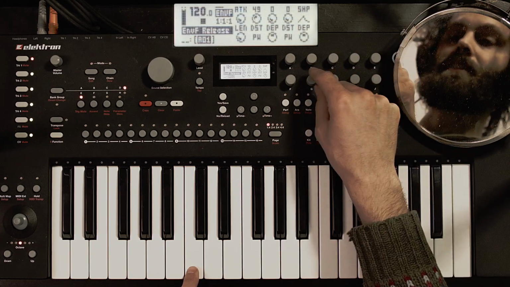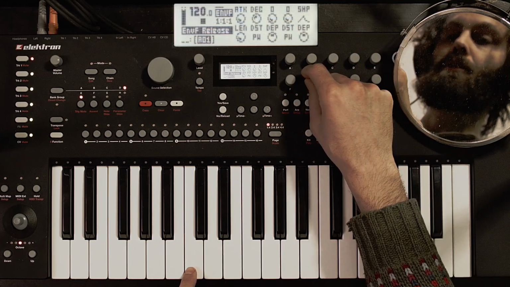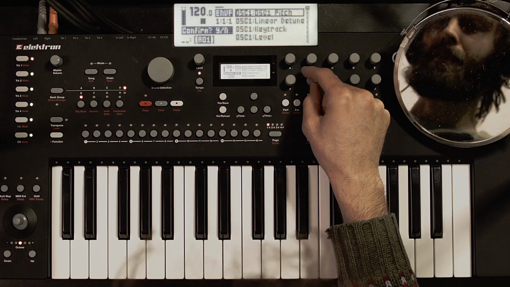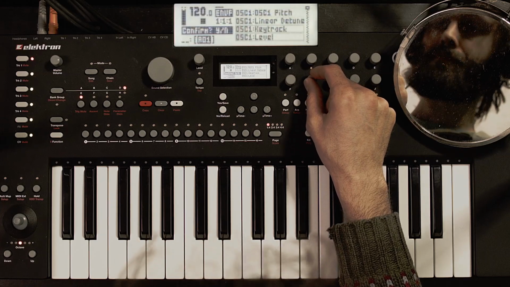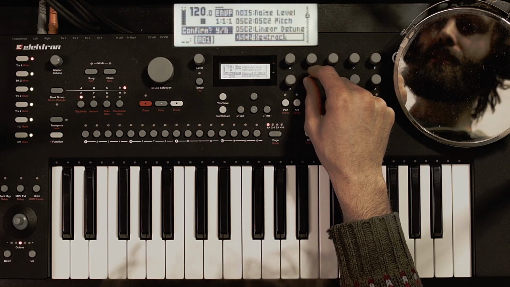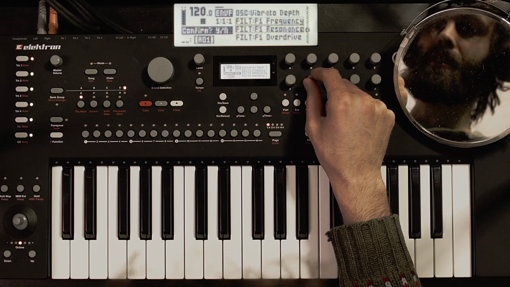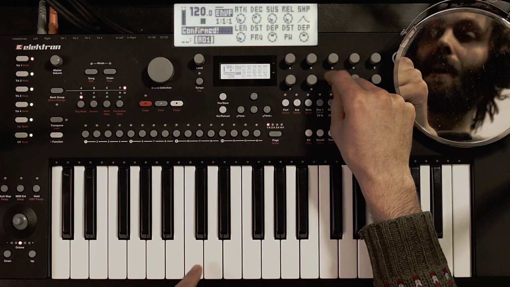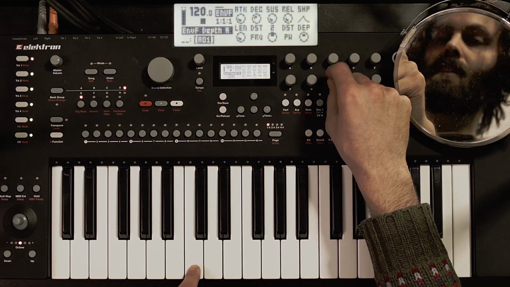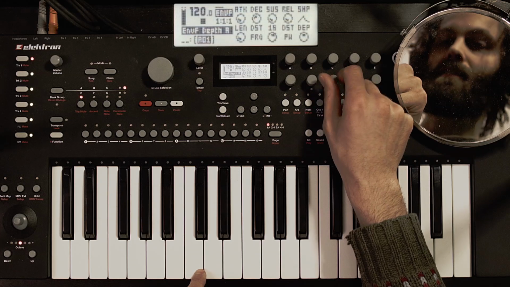And I want to send this behavior, and just turn this knob here, to filter 1 frequency, down here, and then I want to send it a lot.